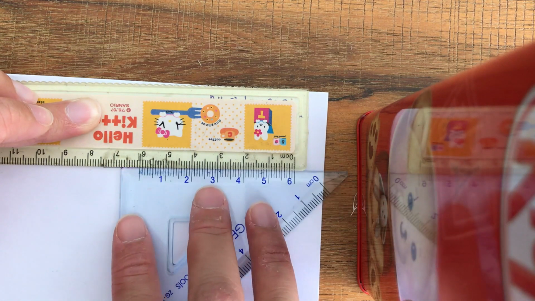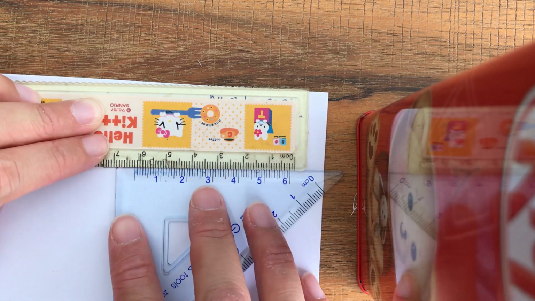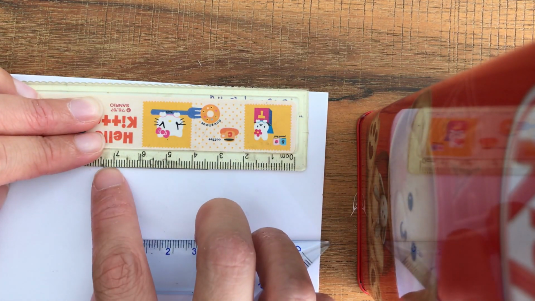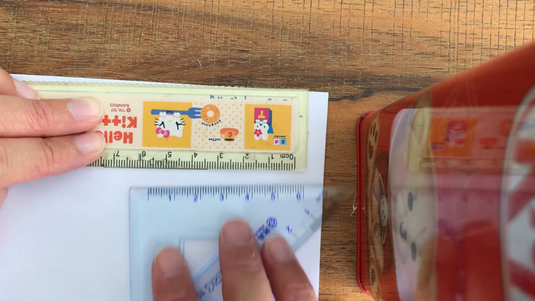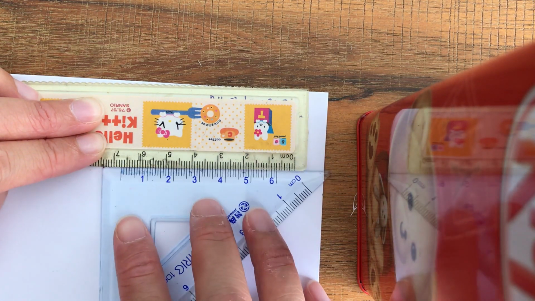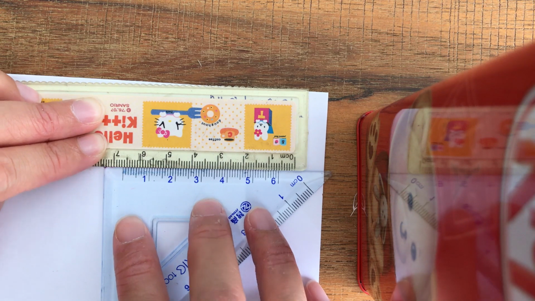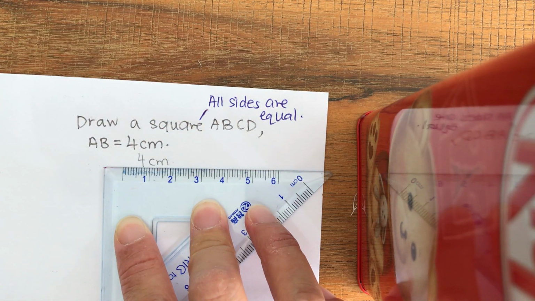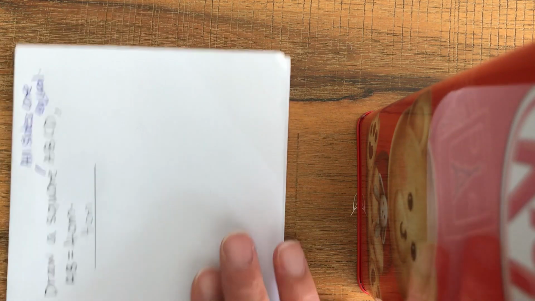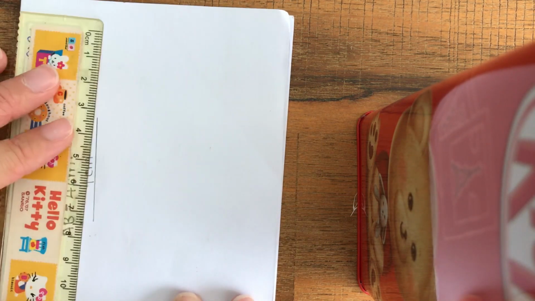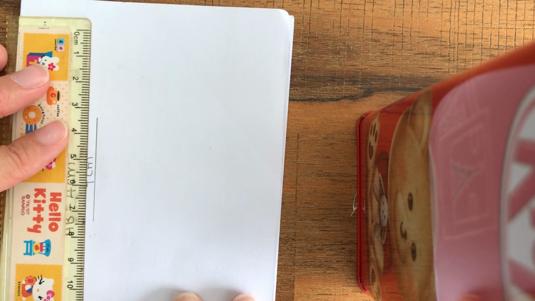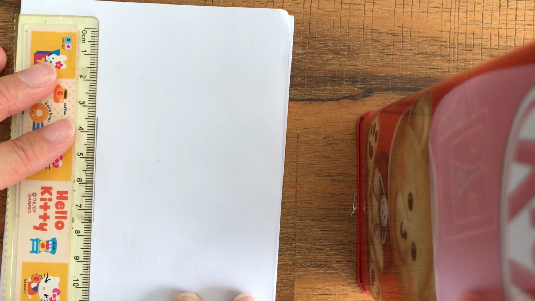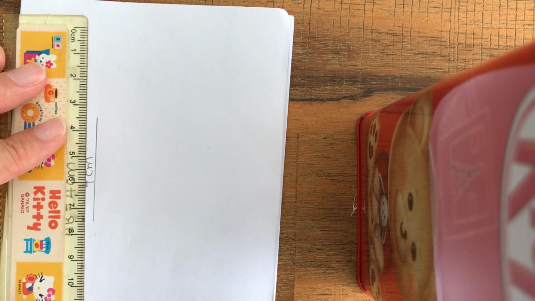Now it's going to be a bit hard because I have to put my hand and arms in an awkward manner. What I can do is rotate the paper. So then again, I put my ruler against the line that I've drawn. Take note of these 2 points.